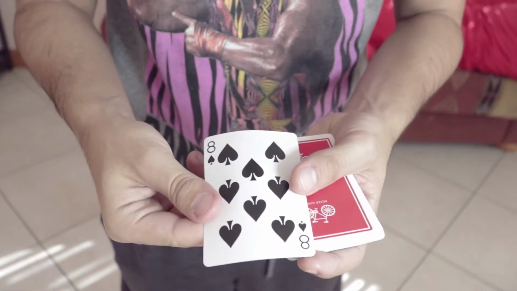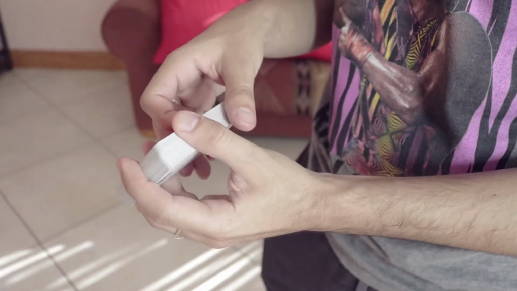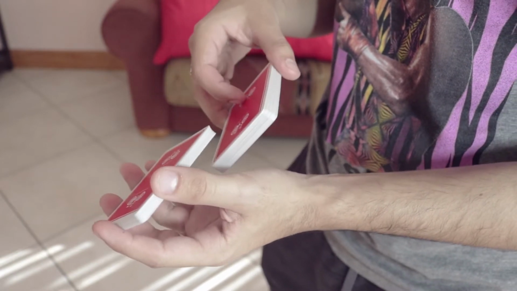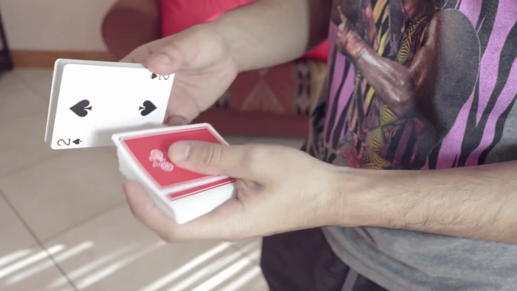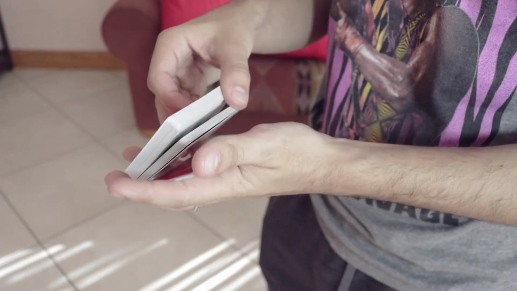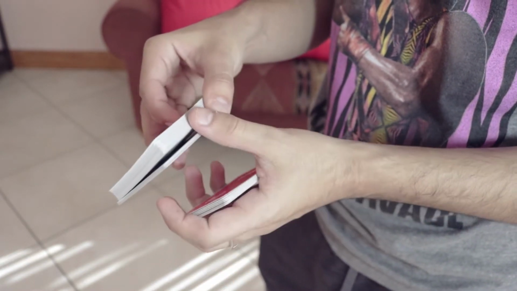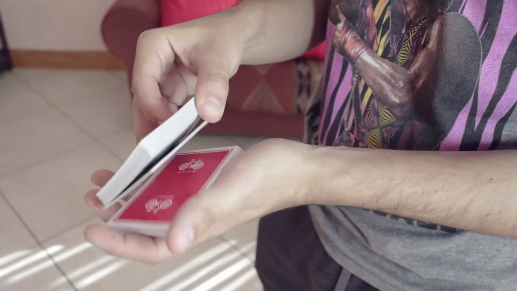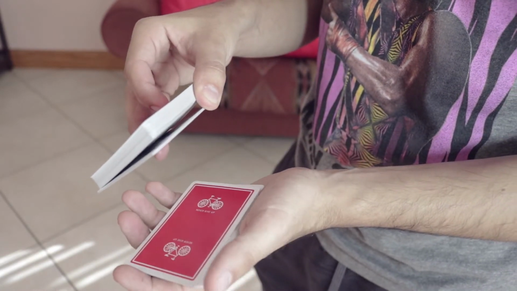So one more time, the force card is on top of the deck. In this case, it's going to be the 8 of spades. We're going to cut that card into the middle. So we're taking the stock from the bottom, and now the force card is over here, right? So what's going to happen is that in the context of the shuffle, your thumb is just going to come in and pick up 5 to 10 cards from the bottom of the deck.